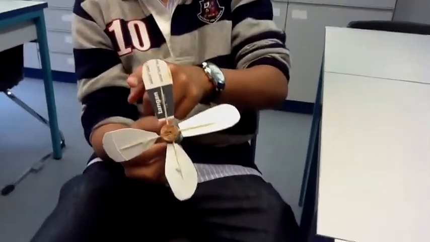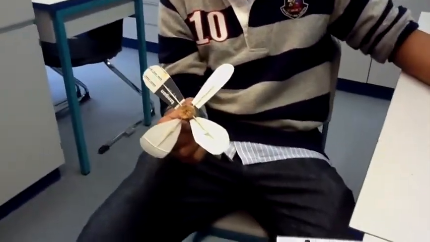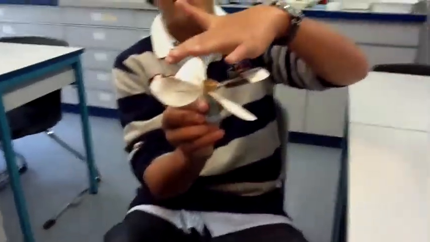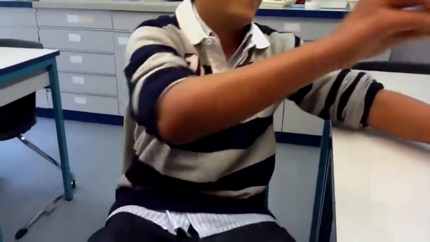If we were to do this again, we would make sure that the shape is more accurate and that it would be the same. Our independent variable would be the angle of the blade. We changed that because that was our question. We found out that 20 degrees is the best angle for maximum energy output.